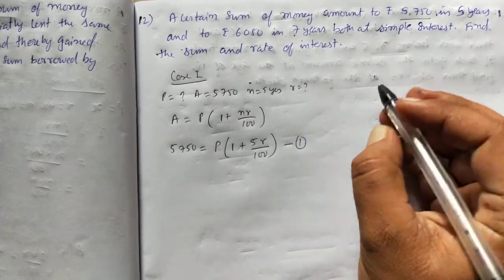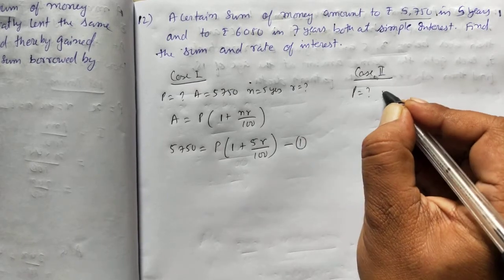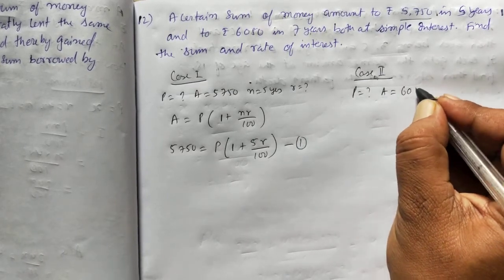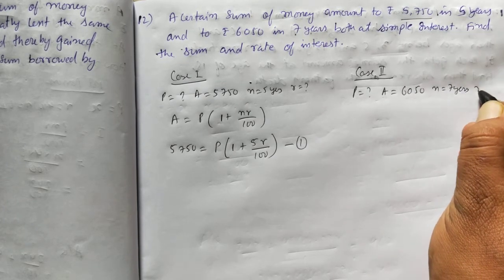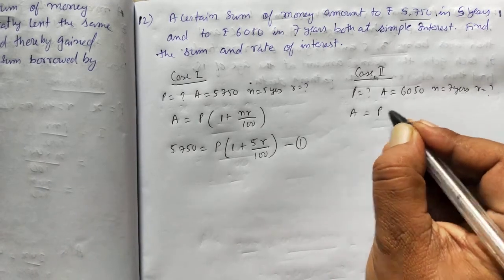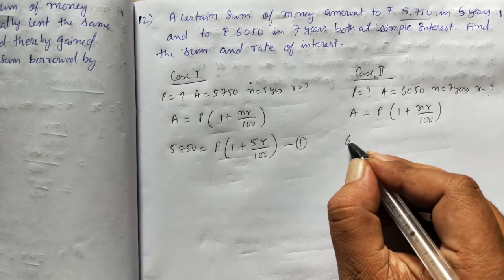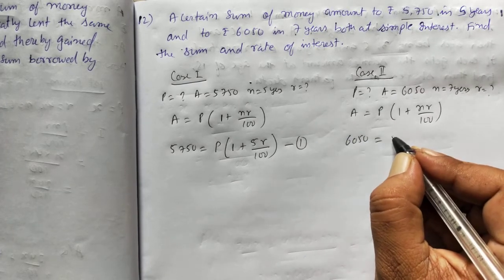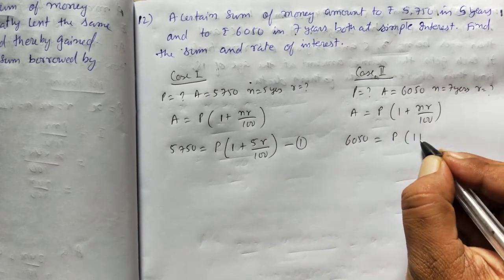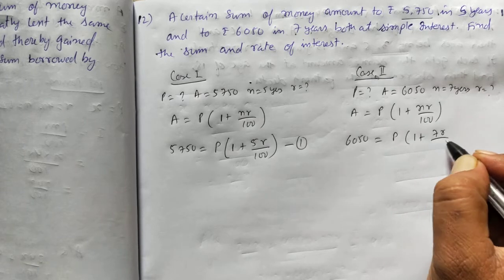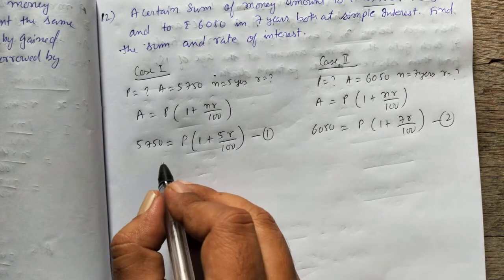Make this as equation 1, and the case 2 is P we don't know, A is 6050, N is 7 years, and R we don't know. So amount formula is P times 1 plus NR by 100. This is 6050 equal to P, we don't know, 1 plus N is 7R by 100. Mark this as equation 2. Okay, now divide equation 1 by 2.